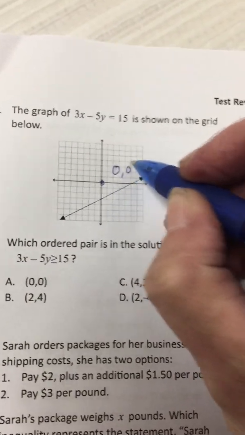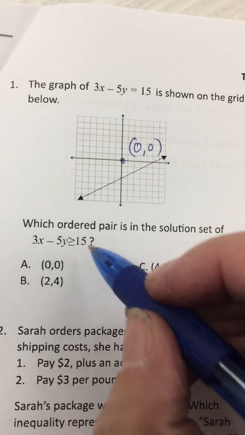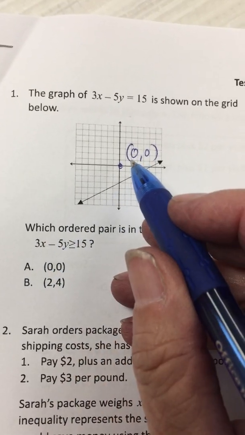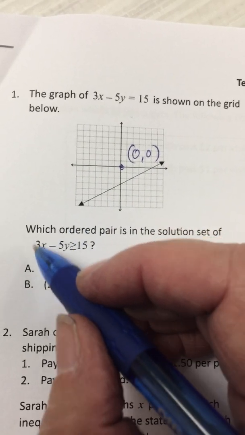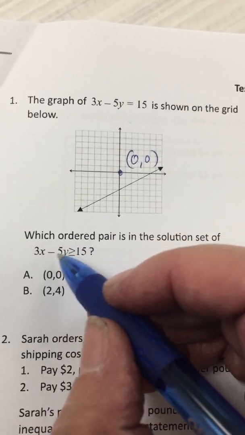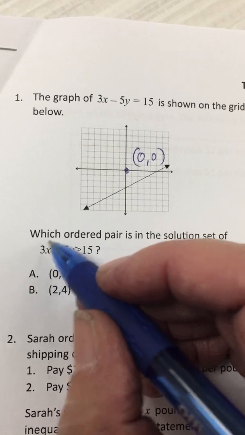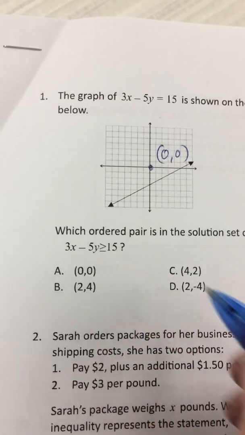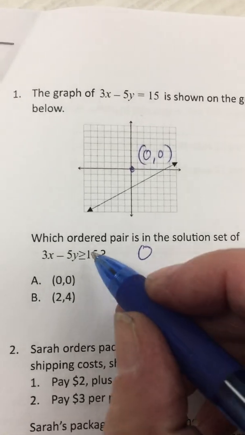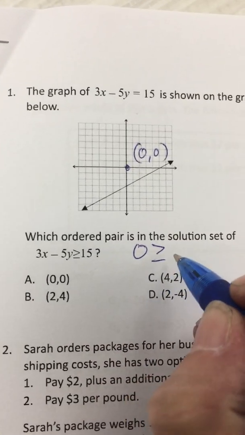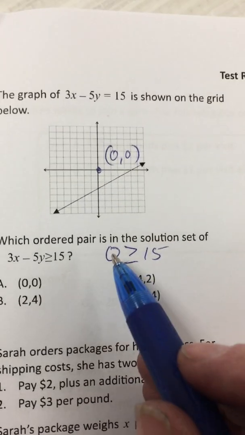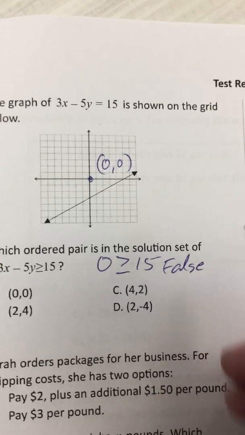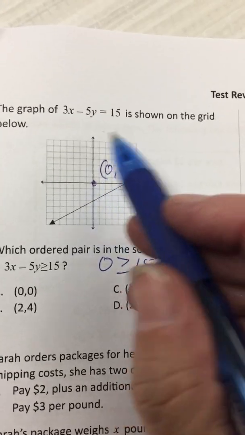So 0, 0 is what I'm going to test into this inequality because this is the question. So 3 times x, and x is 0, and y is 0. So 3 times 0 is 0. 5 times 0 is again a 0. And 0 minus 0 is a big old 0. So this whole side becomes a 0, which is why we like to test with 0, 0. So now this inequality became 0 is greater than or equal to 15. Is 0 bigger than 15? No, this is false. So this point is false, which means it is not a solution.